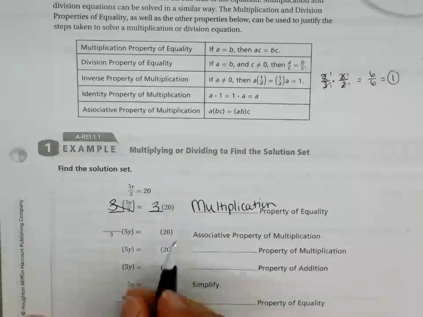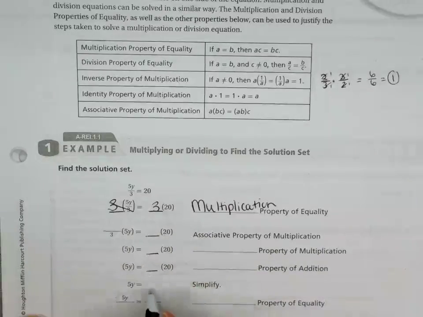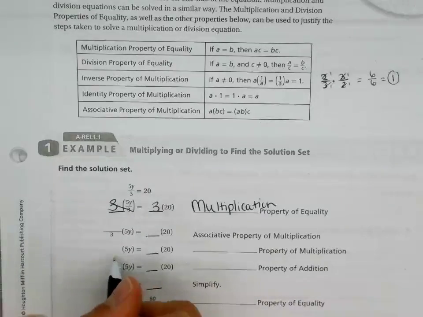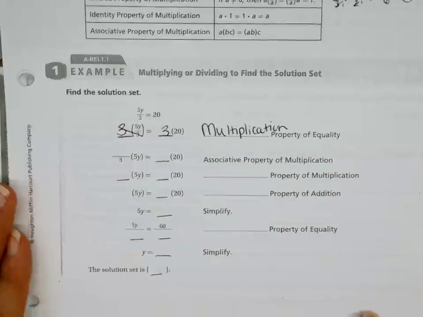These didn't really transfer over. Let me just add the blanks in so you guys can see where there's supposed to be blanks. Okay. So, next.